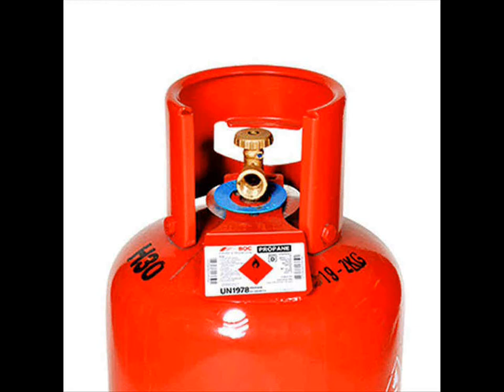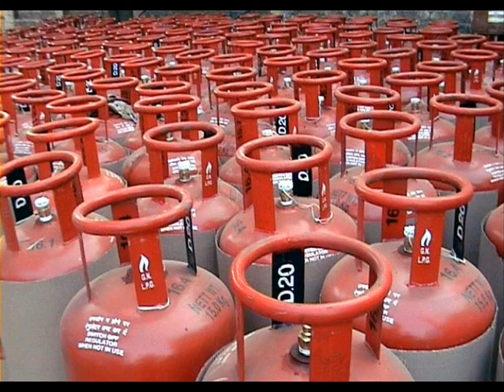Every year, hundreds of people die in India because of gas cylinder blasts, especially when the cylinders are leaking. Today we are going to see how we can use simple circuitry to make a device which can detect these gas leaks.